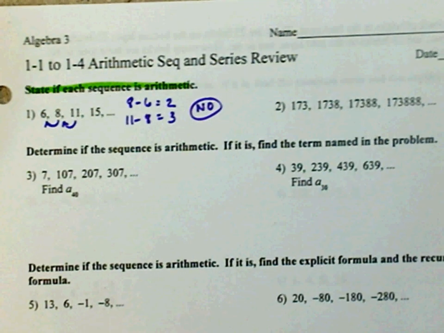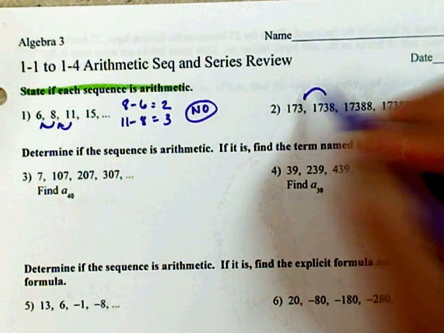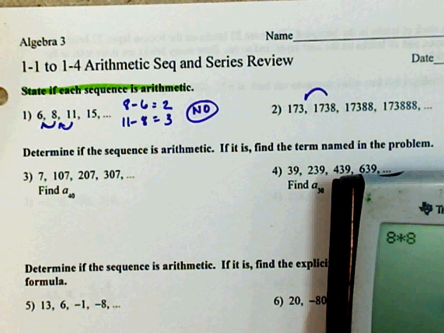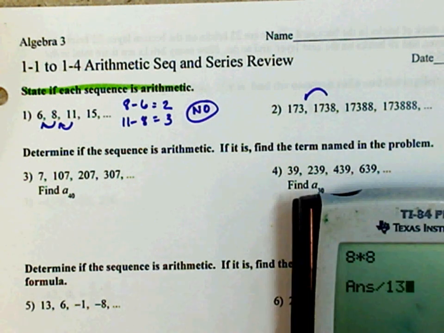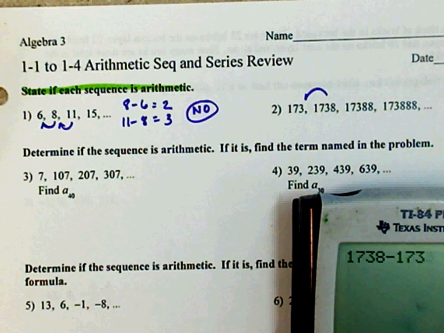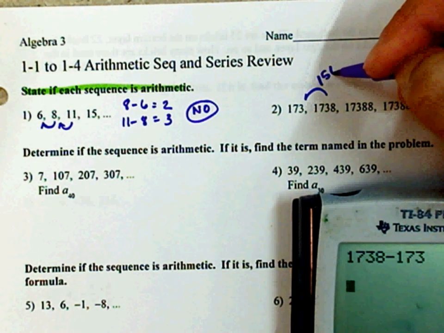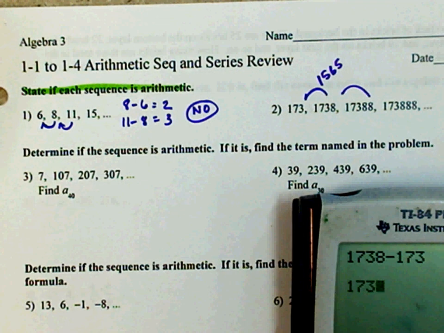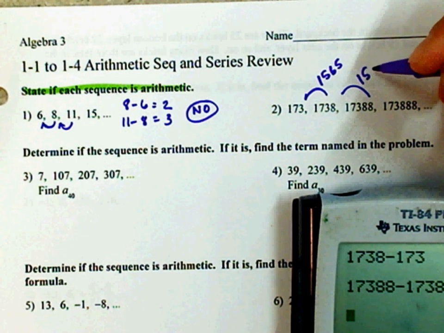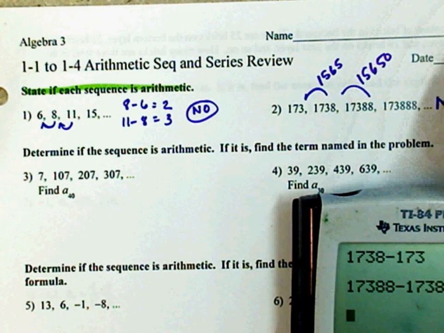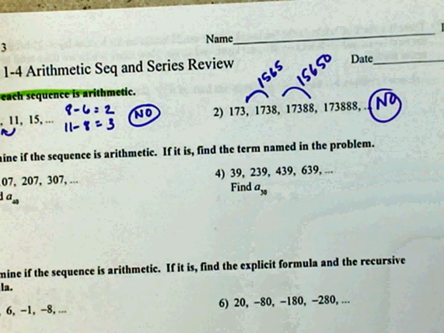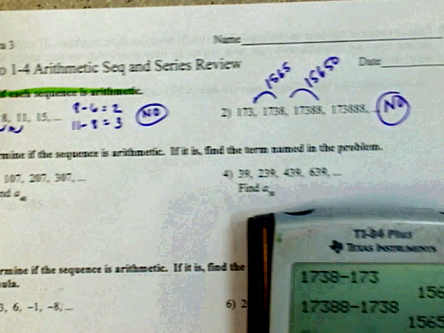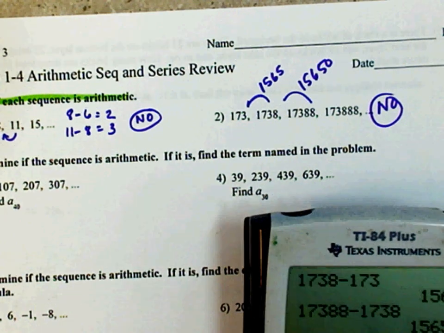Number 2, let's go ahead and try this one as well. So you would take 1738 minus 173, and the difference of that is 1,565. How about 17388 minus 1738? The difference of that is 15,650, so this one is also a no. All right, so that's how you can figure it out. You just subtract that number minus the previous one.